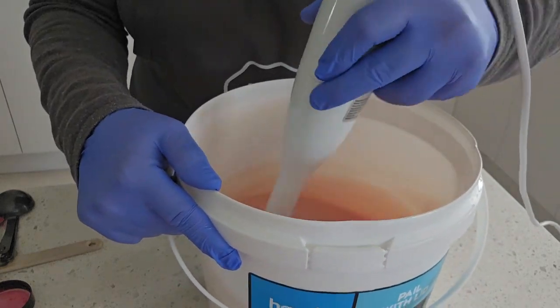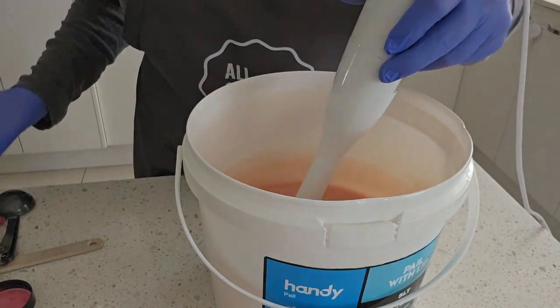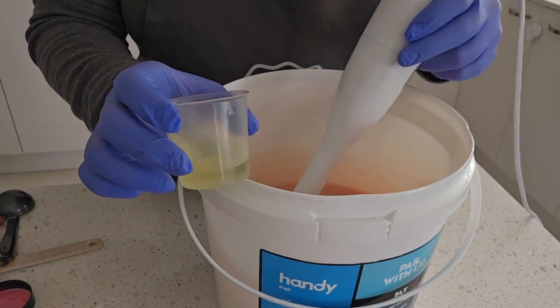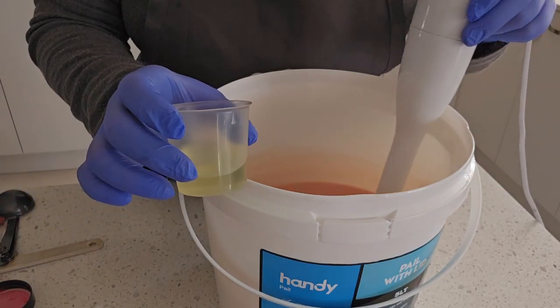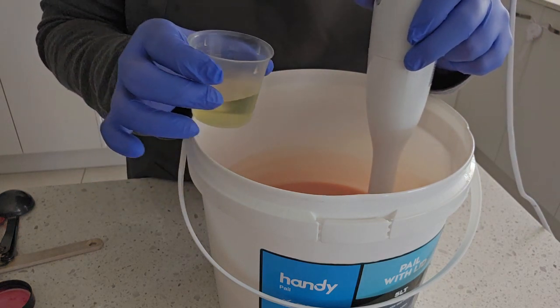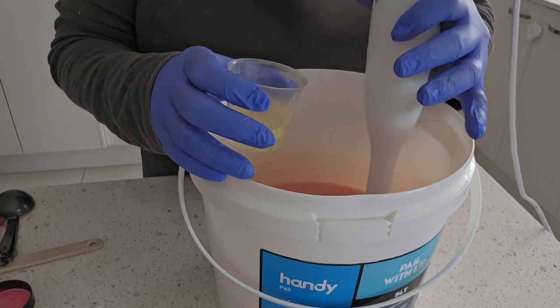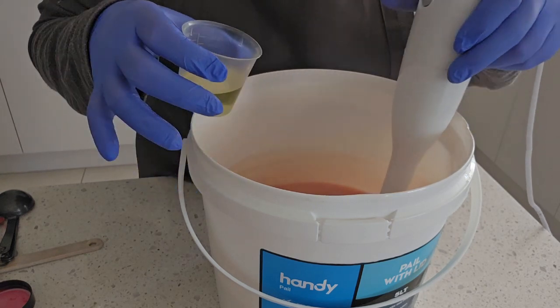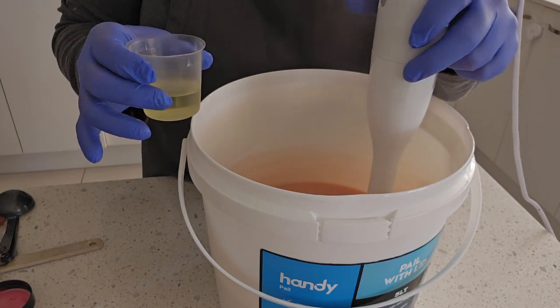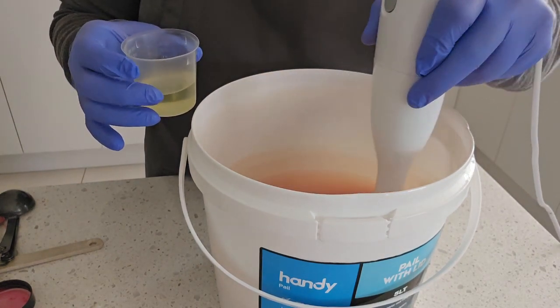So this is probably almost ready to go into our mold, but what I need to do is add my fragrance oil. I've never actually used this one before, so it might be a bit risky. Fragrance oils can make it accelerate or can rice it. So hopefully that doesn't do that to us today.